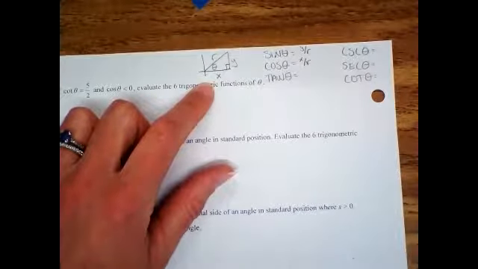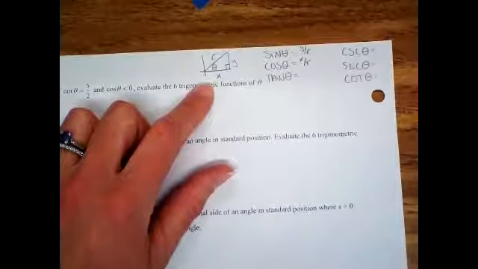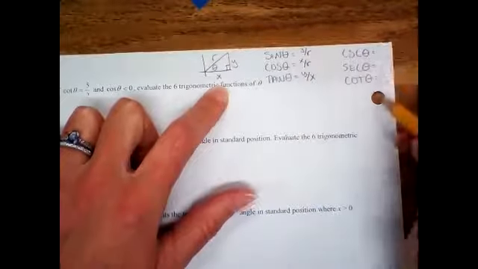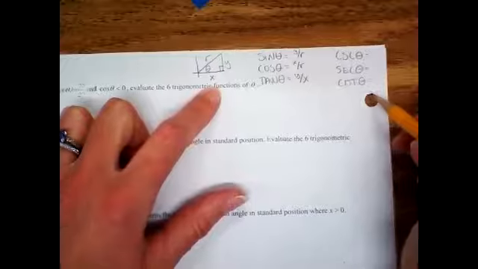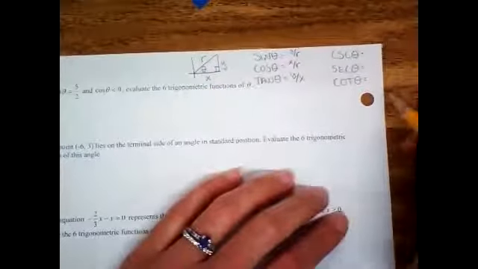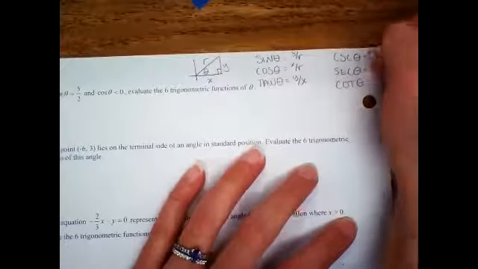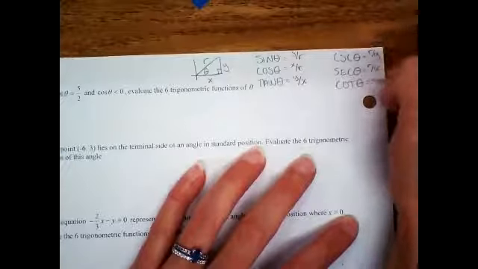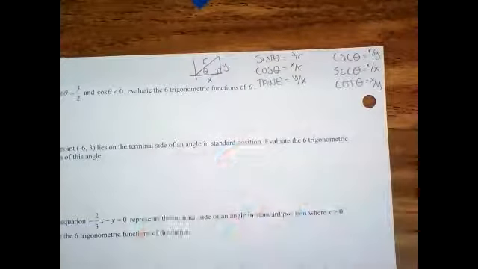And then what would tangent be? Good, y over x. And then what are you going to do for these three? Reciprocal, just flip them, right? So this will be r over y. Secant would be r over x. Cotangent is x over y.